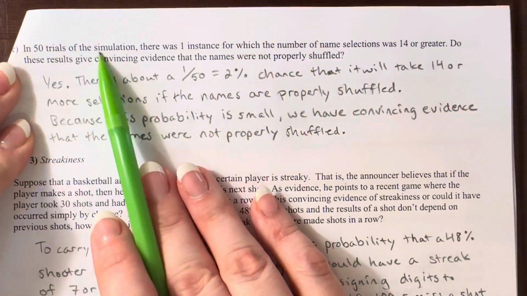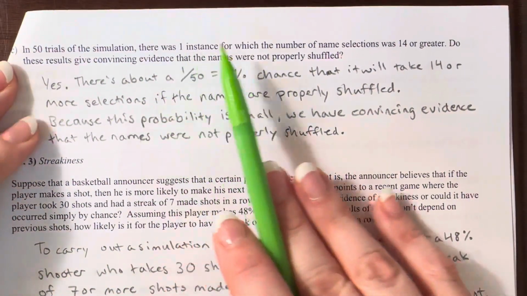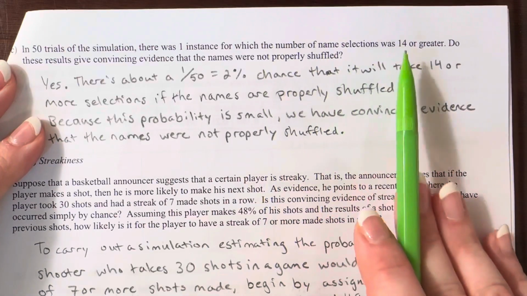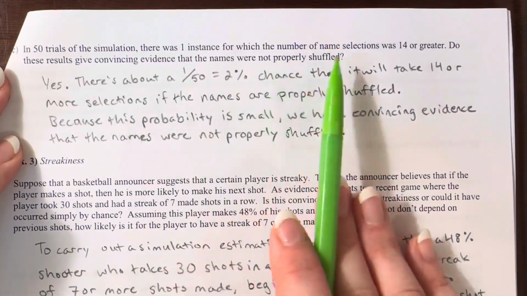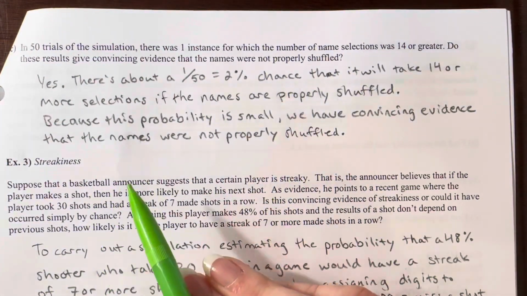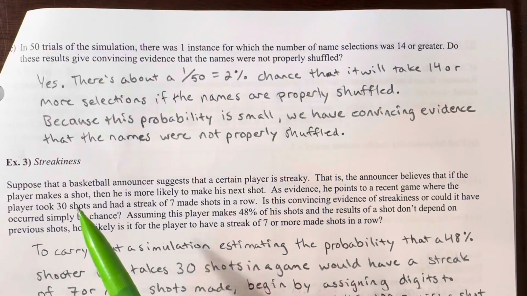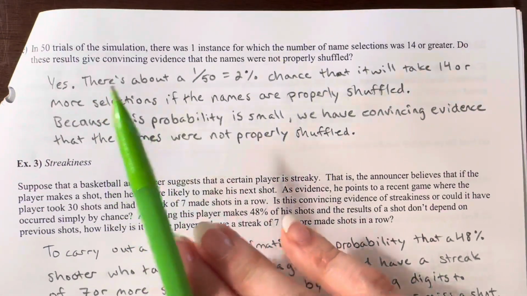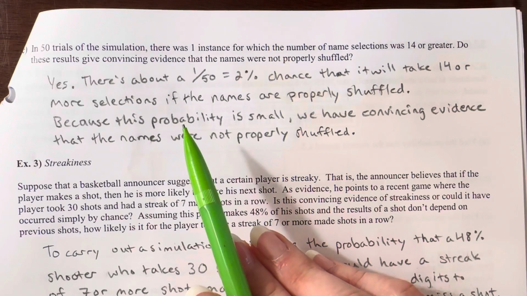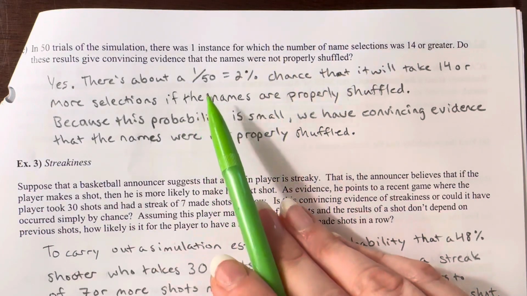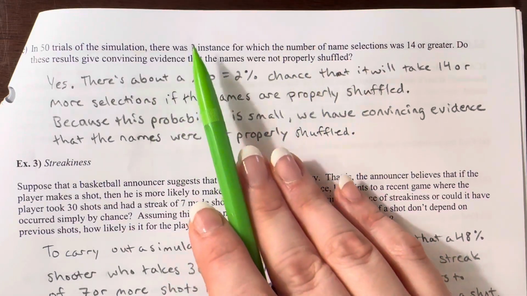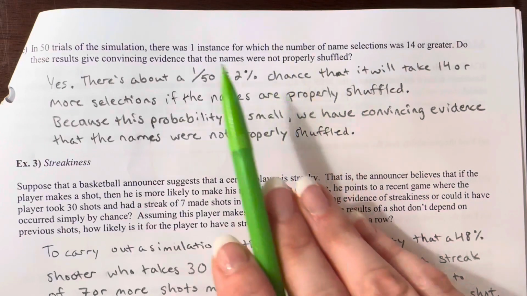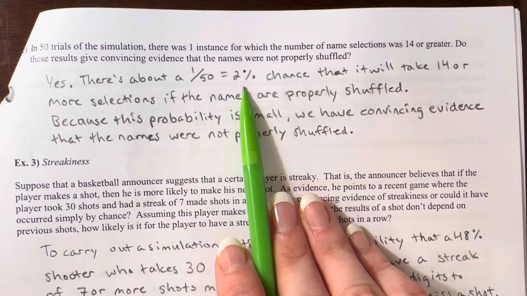Now in 50 trials of the simulation, there was 1 instance for which the number of name selections was 14 or greater. Do these results give convincing evidence that the names were not properly shuffled? Now what you want to look at for that is that either the names were properly shuffled and this just happened due to chance, or the names were not properly shuffled and the 14 or more selections that we had to make was not due to chance. So when you look at 1 instance out of 50, that is a 2% chance that it would take 14 or more selections.